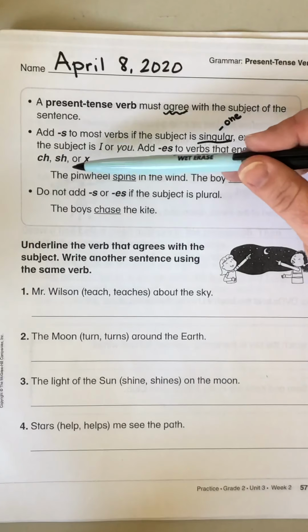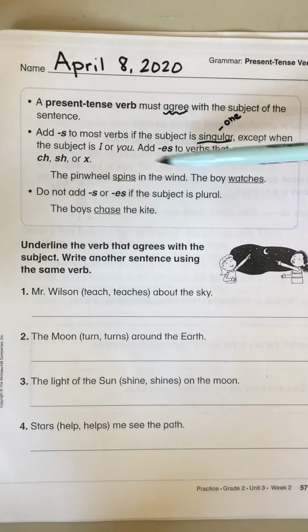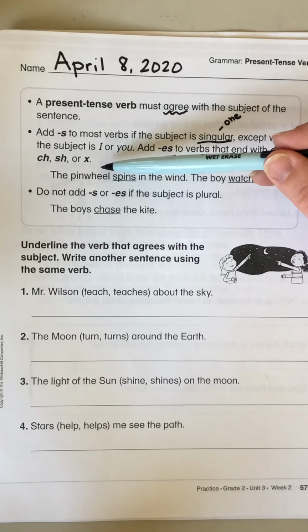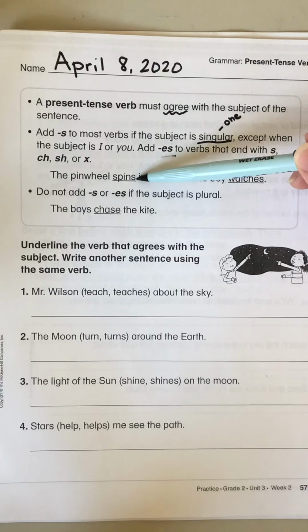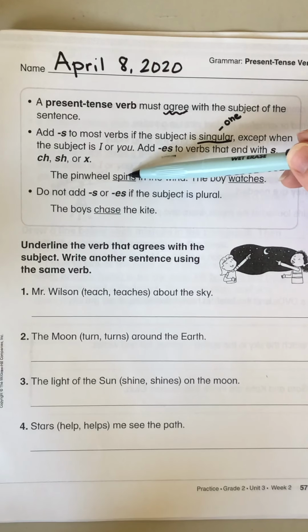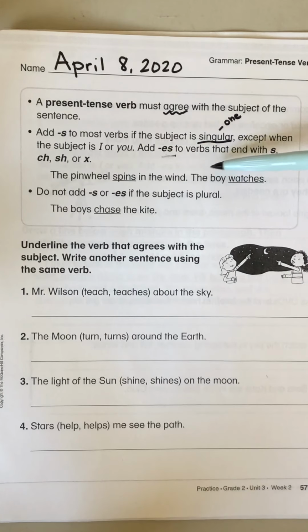Here are two good examples. The pinwheel spins in the wind. It's one pinwheel, it's singular. The verb then ends in S. The pinwheel spins. The second sentence, the boy watches. The boy is singular, but the word watch ends in CH. So instead of just adding an S, we have to add ES.